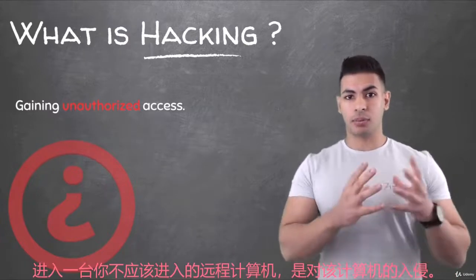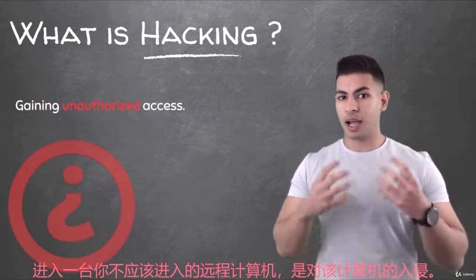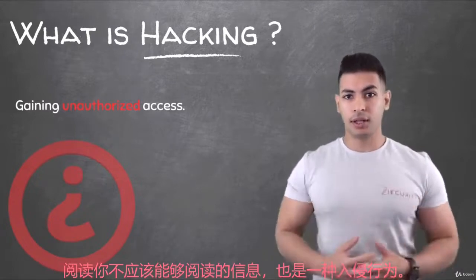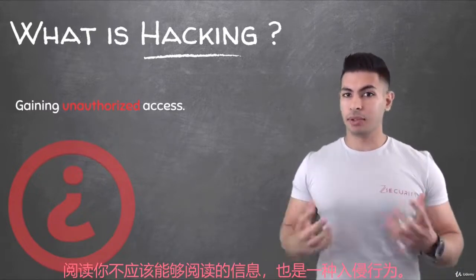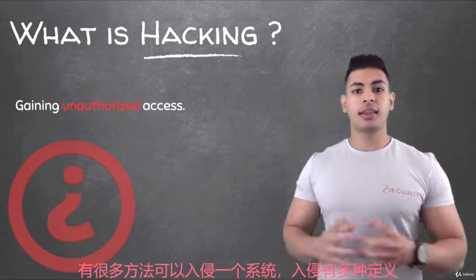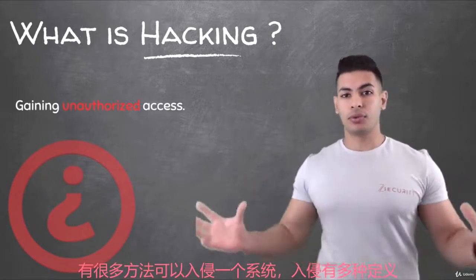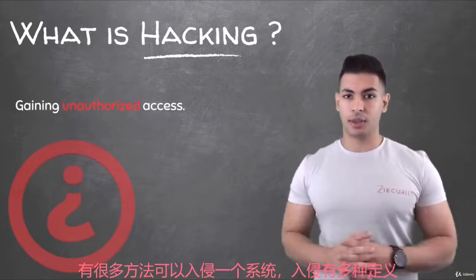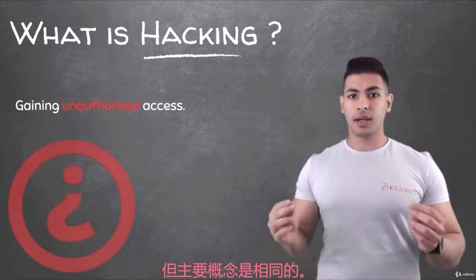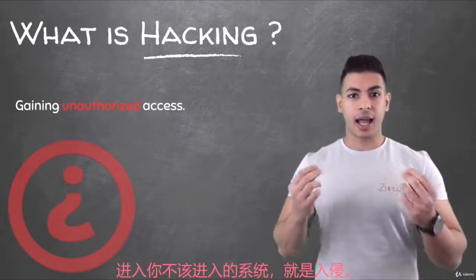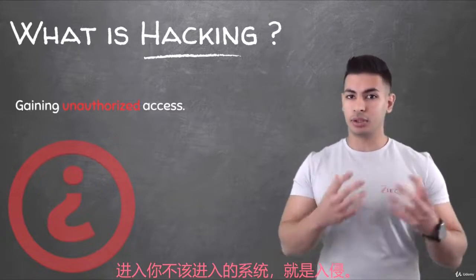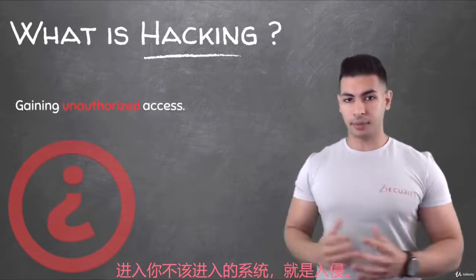Gaining access to a remote computer that you're not supposed to have access to is hacking that computer. Reading information that you're not supposed to be able to read, again, is considered hacking. So you can see that there is a large number of ways to hack into a system, and the word hacking can refer to a number of things, but the main concept is the same. Gaining access or being able to do things that you're not supposed to be able to do is considered hacking.